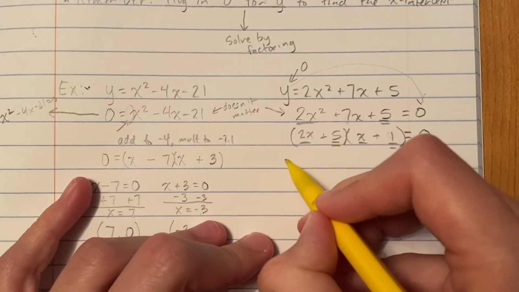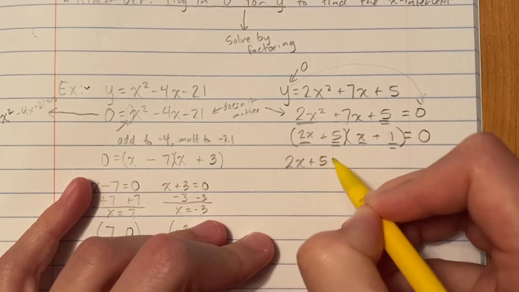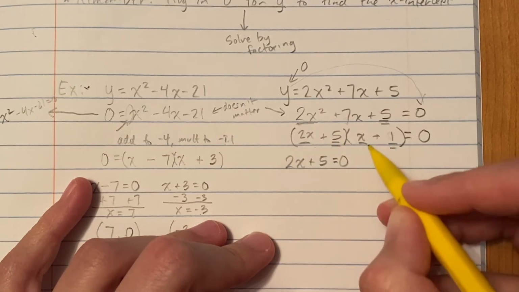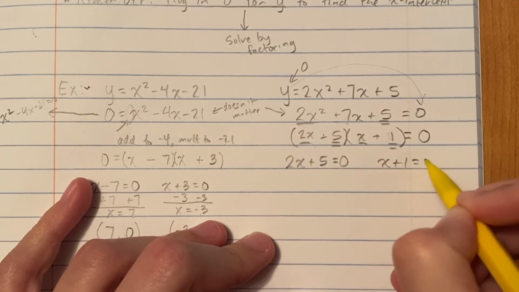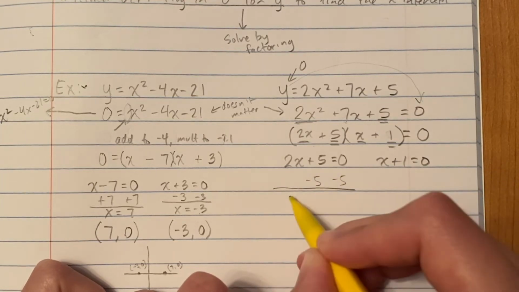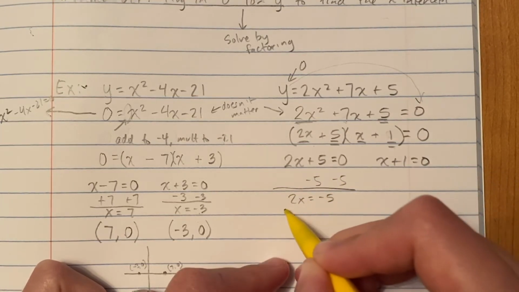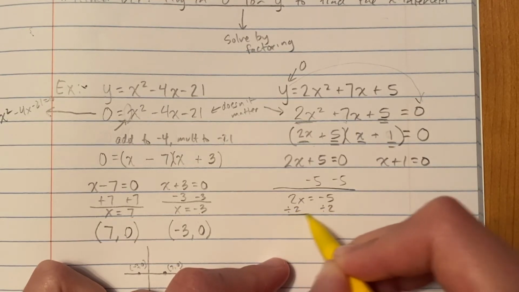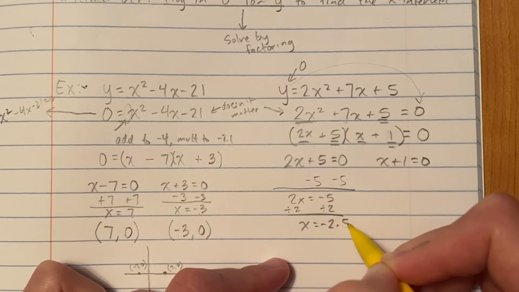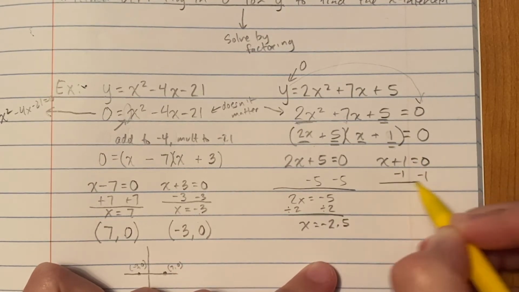So now, once again, I'm going to have this times this equals 0. So either this must equal 0 or this equals 0. And I'm going to go ahead and solve. Right, and in this case, I actually need 2 steps to solve. And in this case, I only need 1 step to solve.